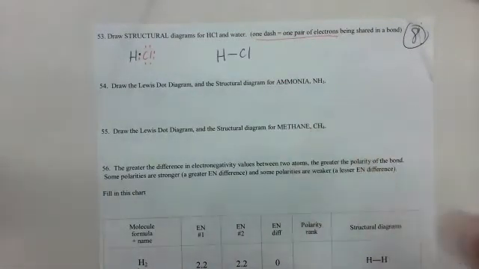We don't have to draw all the other dots around chlorine. They're there. They're in your head, though. You don't have to draw everything anymore. You just know they're there.